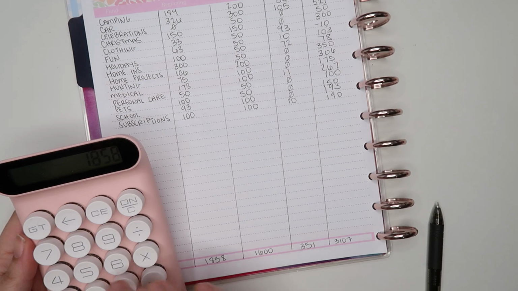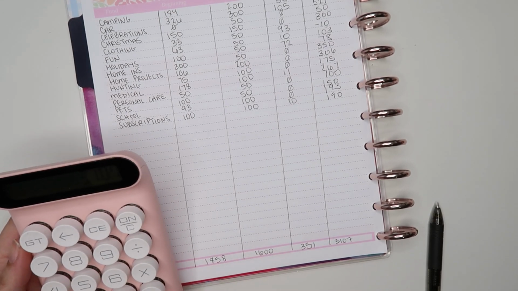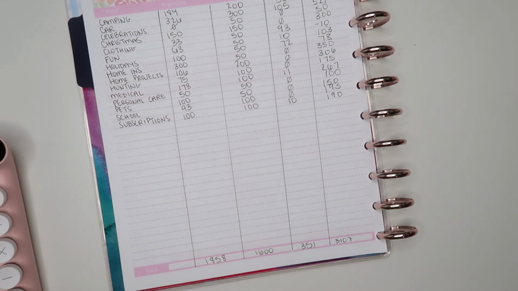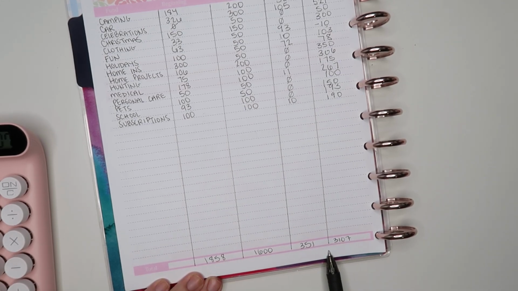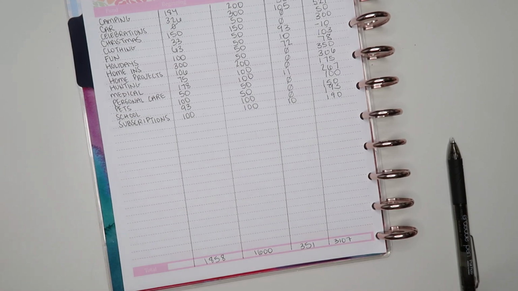1858. We added 1600. We took away 351, and that leaves 3,107. That means everything was accurate, my math was right, and this is how much I should have in my sinking funds. So now we can use this ending balance that we have here as our starting balance for March.